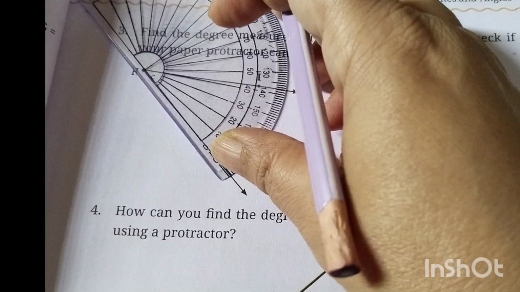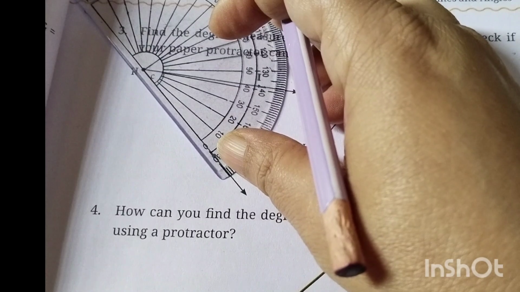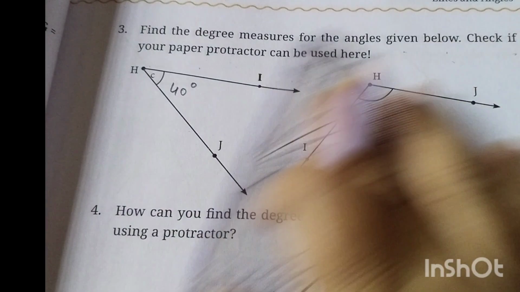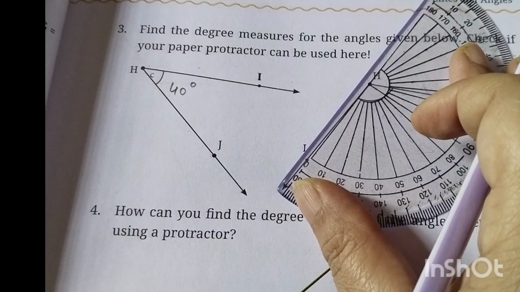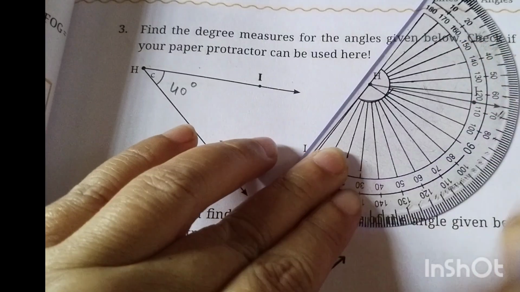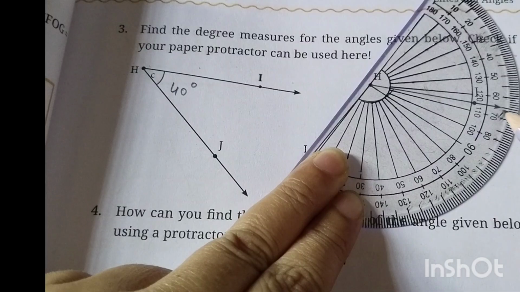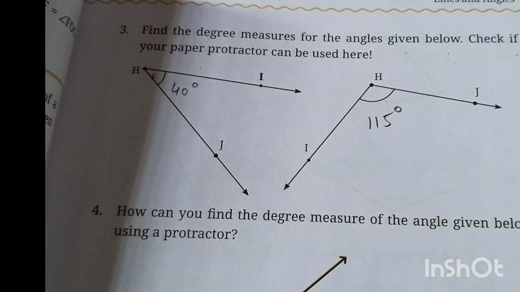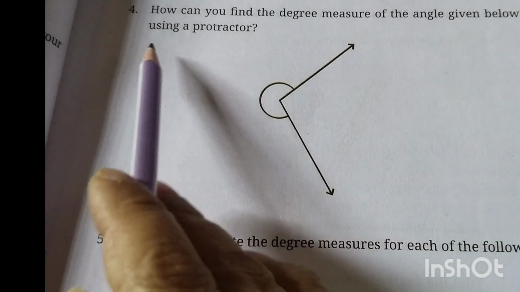Don't move your protractor. This is a 40 degree angle. And what about this? Here is the line. One hundred fifteen degrees. How can you find the degree measure of the angle given below using a protractor?